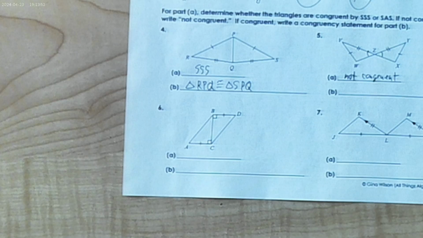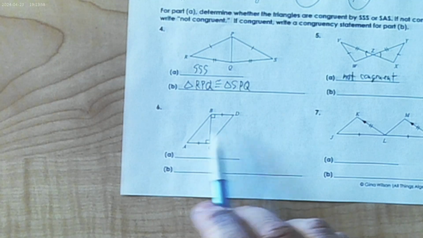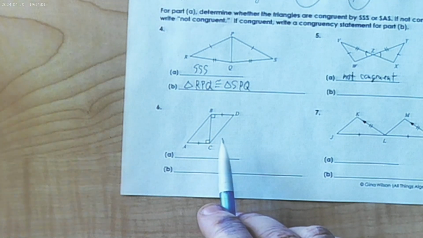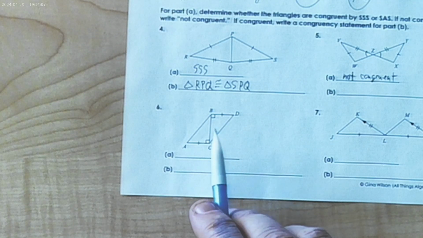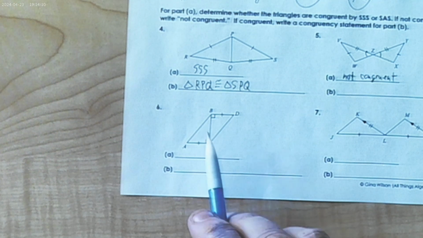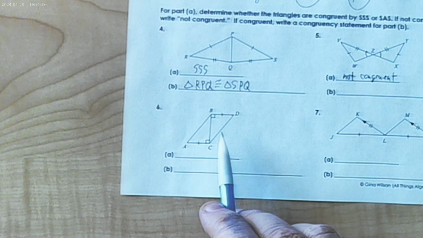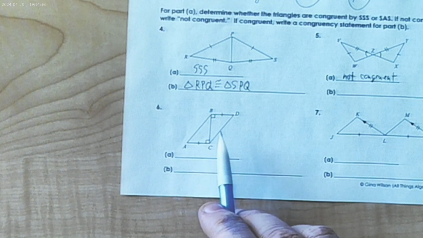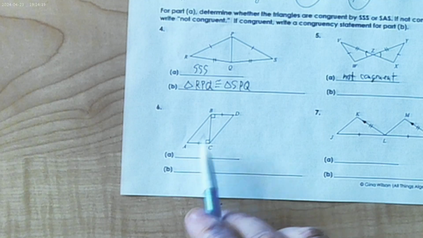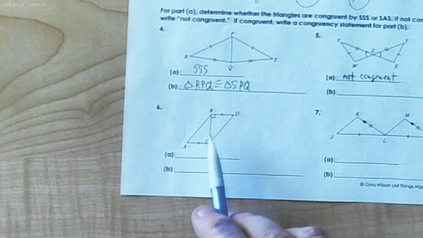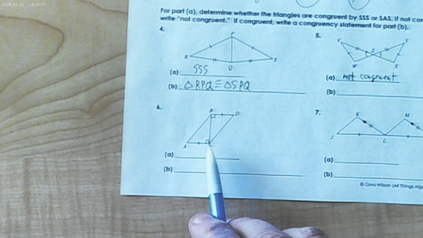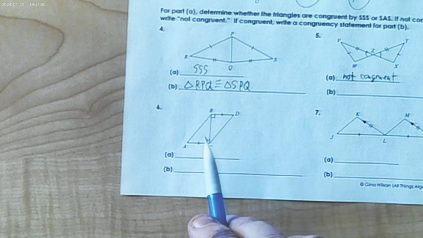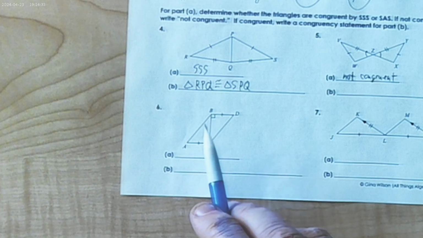So we don't know what these are. So we don't know the hypotenuse. Normally, I would just say let's use the hypotenuse leg, but we don't know if the hypotenuses are congruent. They probably are, but we don't know that to be 100%. We do know that this side is congruent to this side. We know that this side, BC, is equal to itself. And we also have an angle between the two congruent sides that is equal.